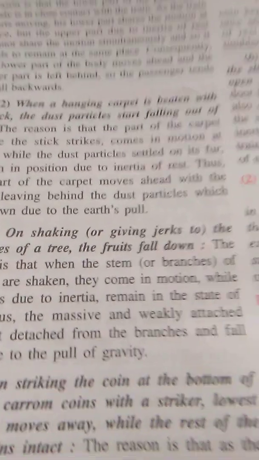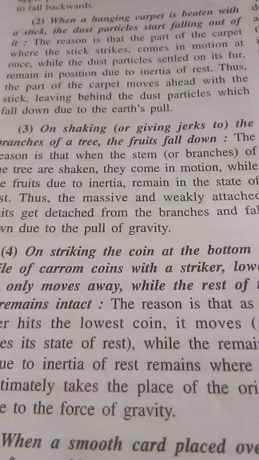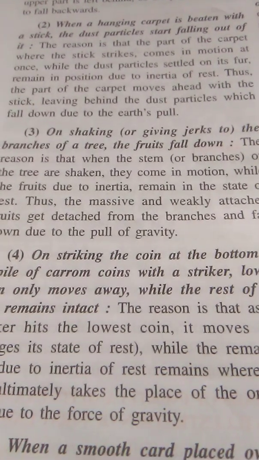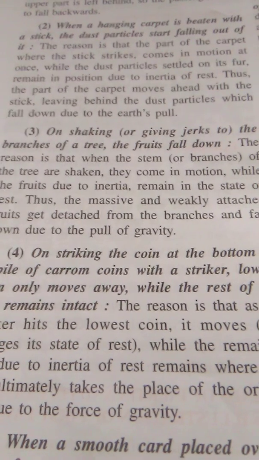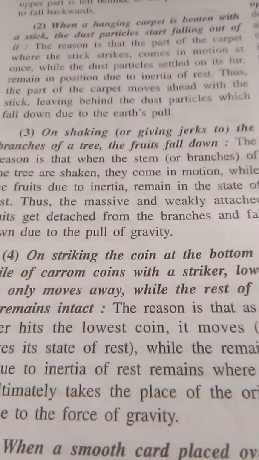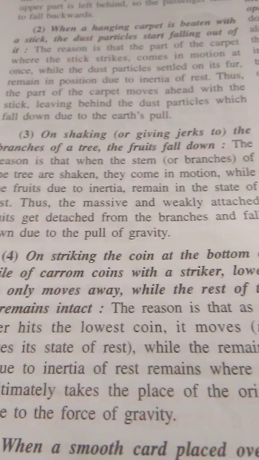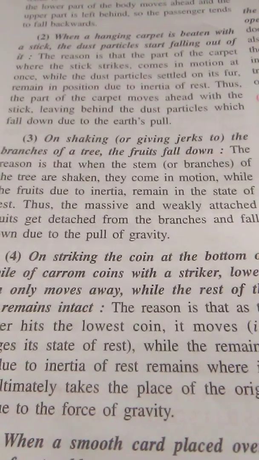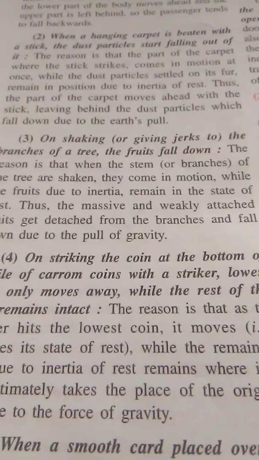falling down. The third is, on shaking or giving a jerk to the branches of the tree, the fruit falls down. Again, the reason is the same, because of the inertia of rest. When we shake the branches of the trees, then what happens? The branches come into motion, but the fruits or the leaves remain in the state of rest, and due to the force of gravity, they start falling down.